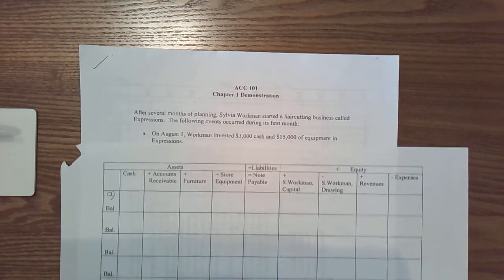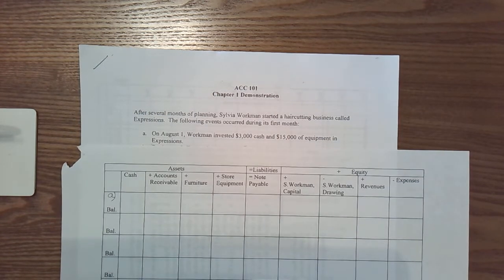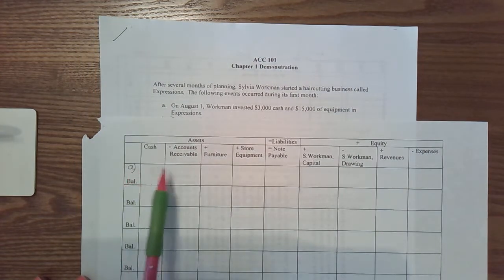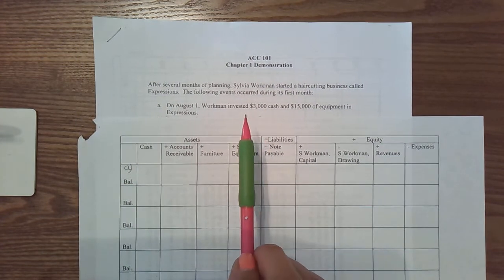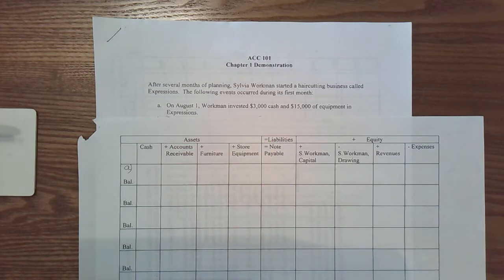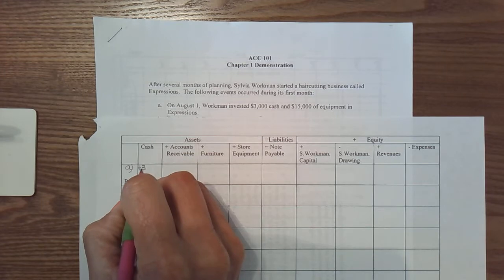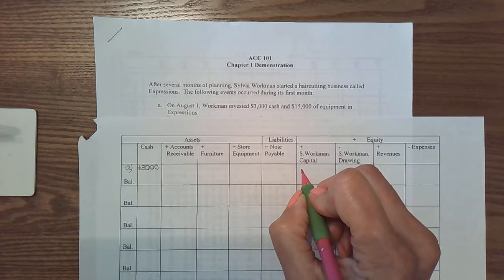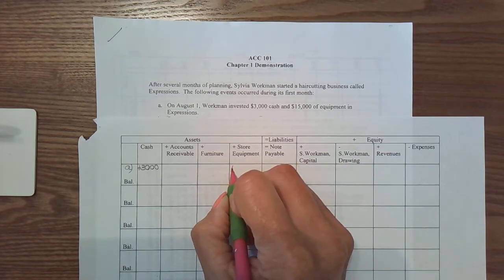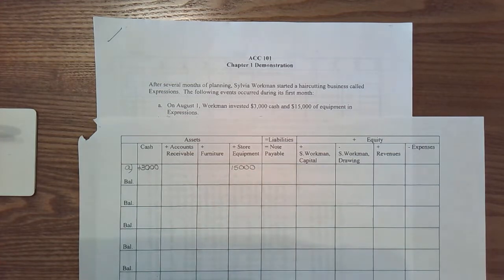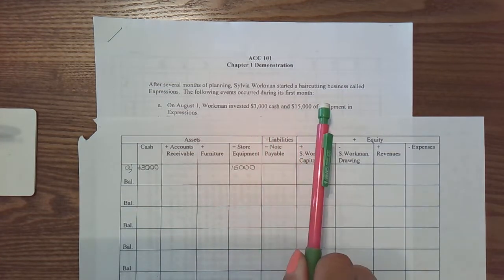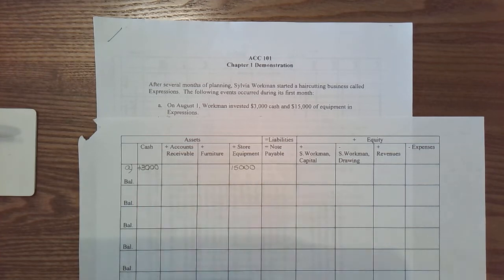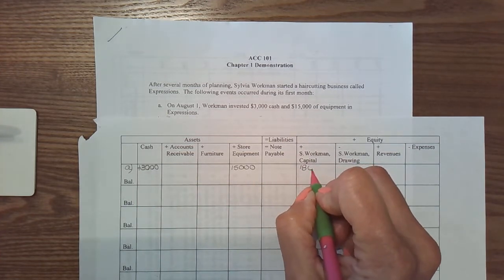Now, we're going to start with the first transaction where Workman invests $3,000 cash and $15,000 of equipment in Expressions. So we're going to start with letter A. If you'll put a letter A at the top of the box, stay up towards the top. When our owner invests money into the company, we're going to add to our cash $3,000, and then we're going to add to our equipment $15,000, and because we have cash and equipment, the total of these two is what the owner's investing, and that's going to be $18,000.